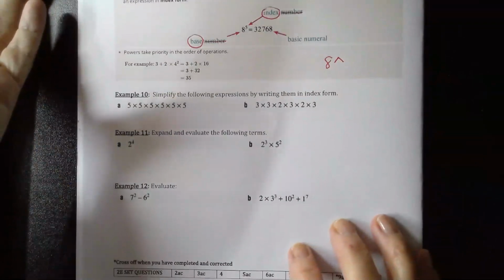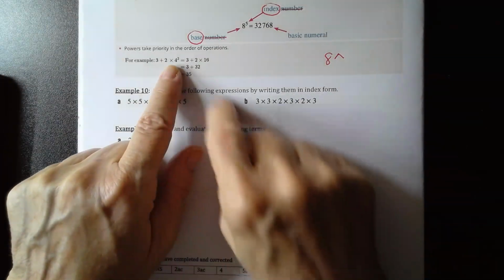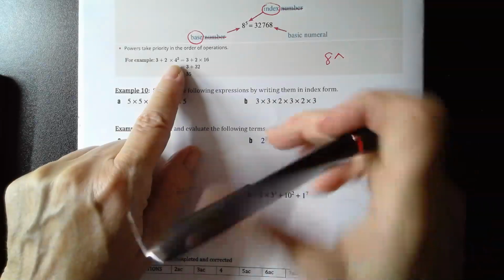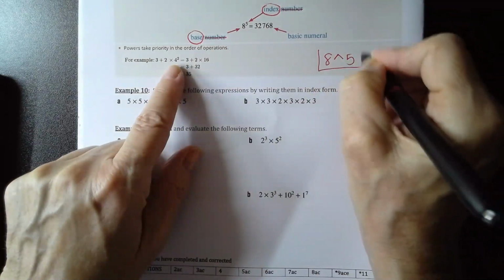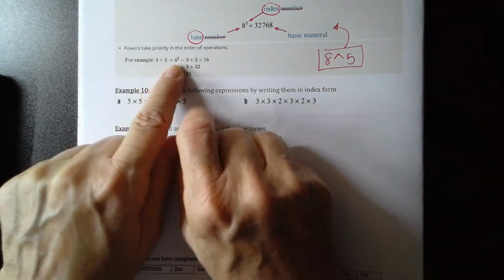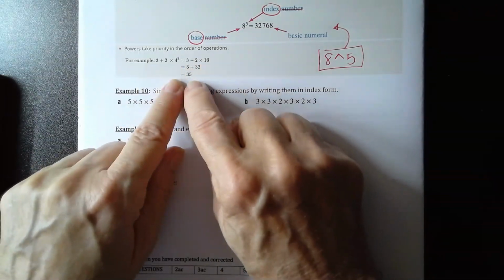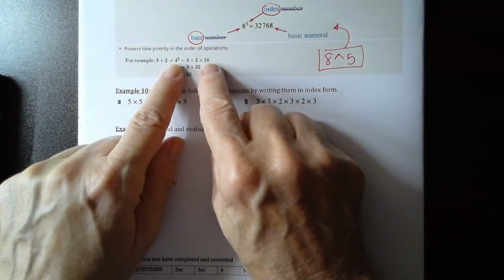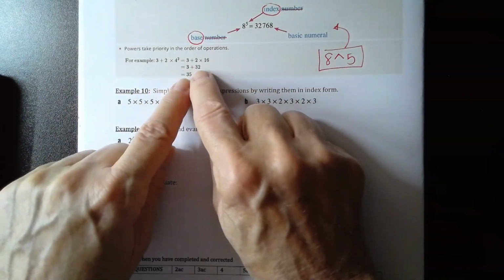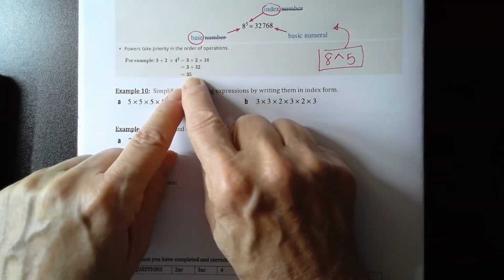Okay, so it says, for example, powers in the order of operations, they come first, just right after brackets. So, I'll write 8 to the 5th there. I kind of stuffed that up, and that goes up here. So in the order of operations, I do the 4 to the 2nd power first, then I multiply it by 2, and then I add 3. So 16 is 4 times 4, or I can do it on my calculator. And then 16 times 2 is 32, and then 32 plus 3 is 35. And this is written really nicely with equal signs going down.